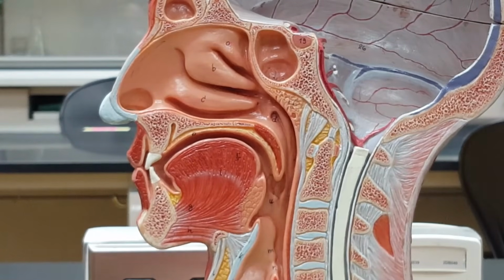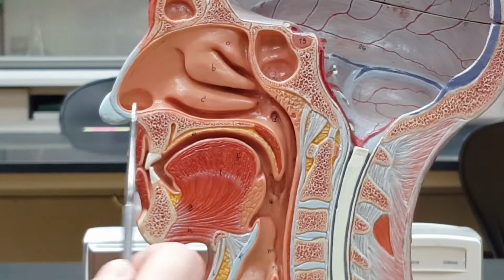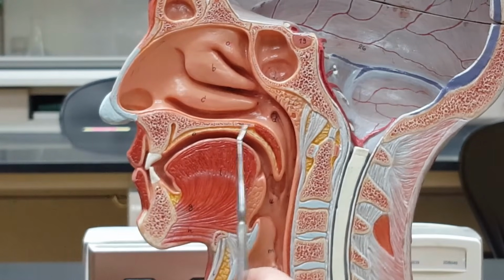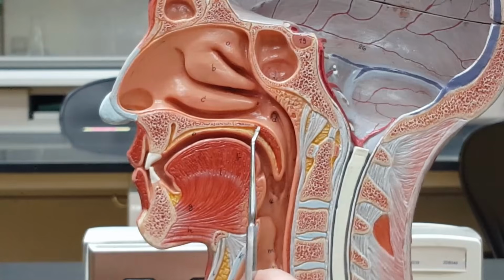So I can see the entire oral cavity, a great big tongue right there, my vestibule here and here, and I can also see the hard palate, we already know, and soft palate ending in the uvula.